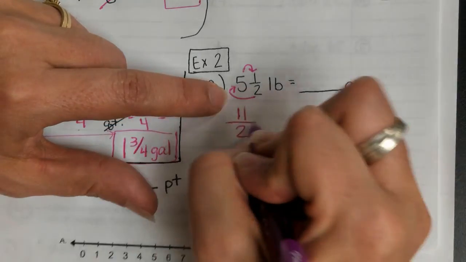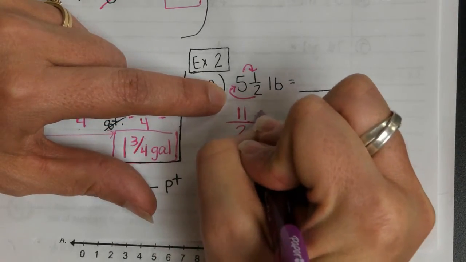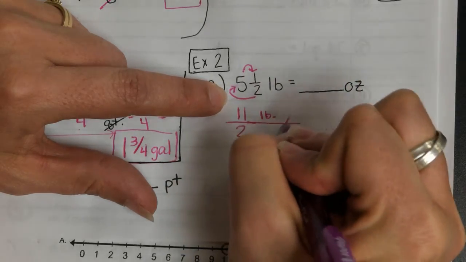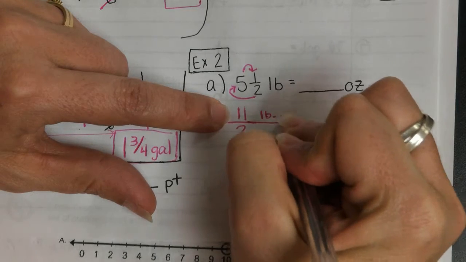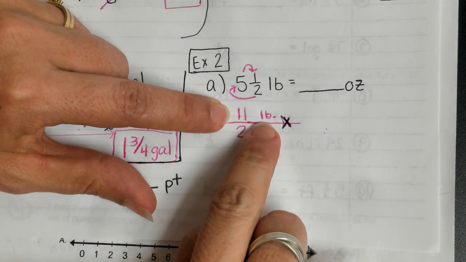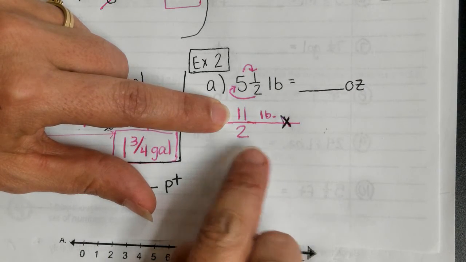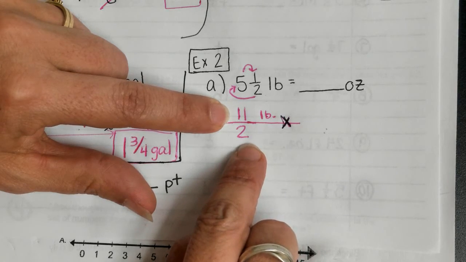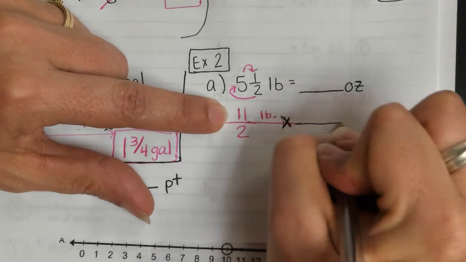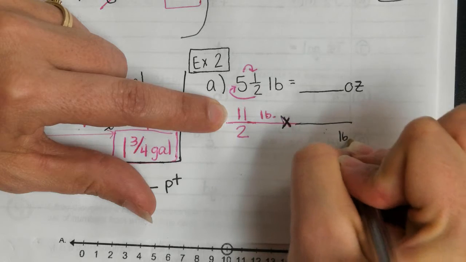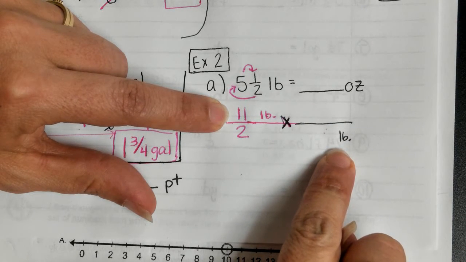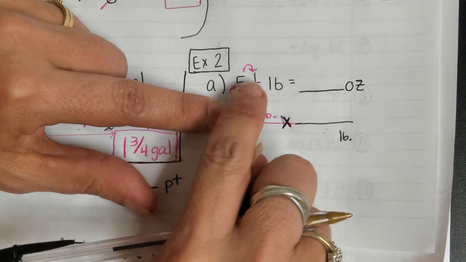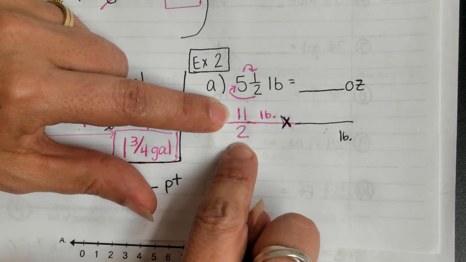LB is pounds. The reason I'm saying this is go ahead and write the LB next to the 11 because it needs to be on the top. That means that when you go to do this side, the LB should be on the bottom, right? Okay. So I did 5 times 2 is 10, plus 1 is 11 over 2.